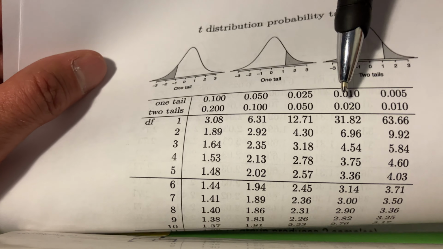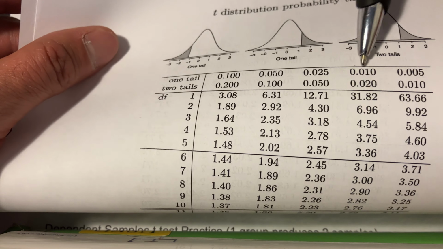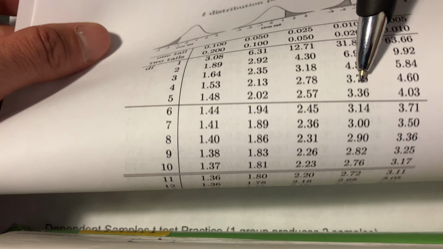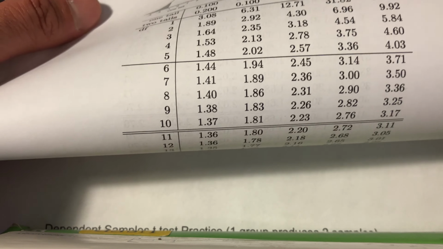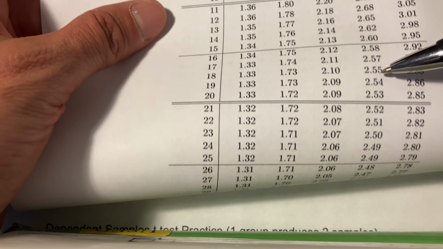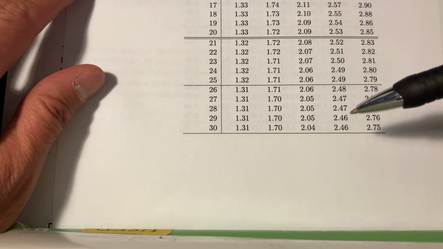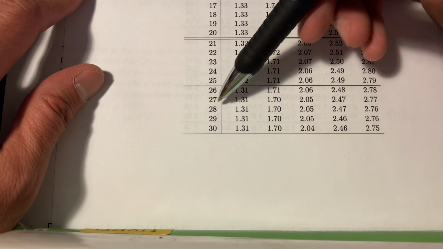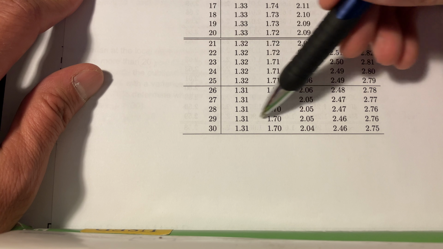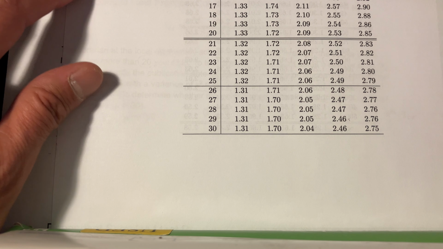So again, we had a cutoff value of 0.01 for the one tail, so we keep scanning down the second to the last column until we get to degrees of freedom 29. If you scan across to the second to the last column, we see that our t critical value is 2.46.